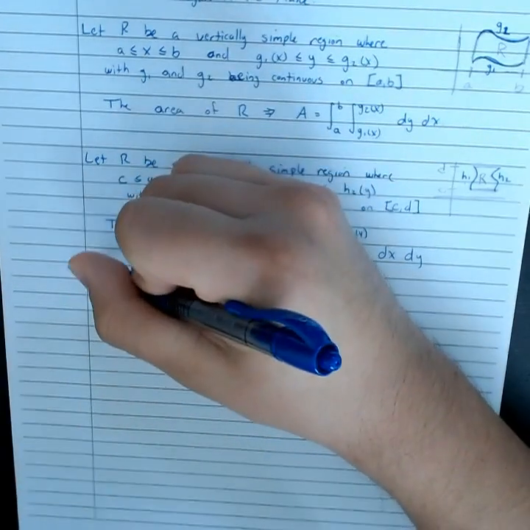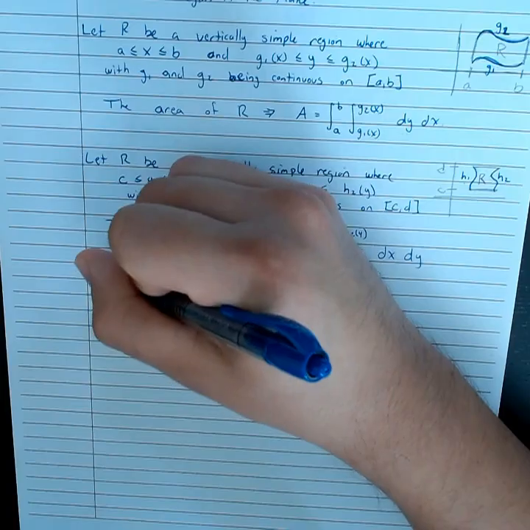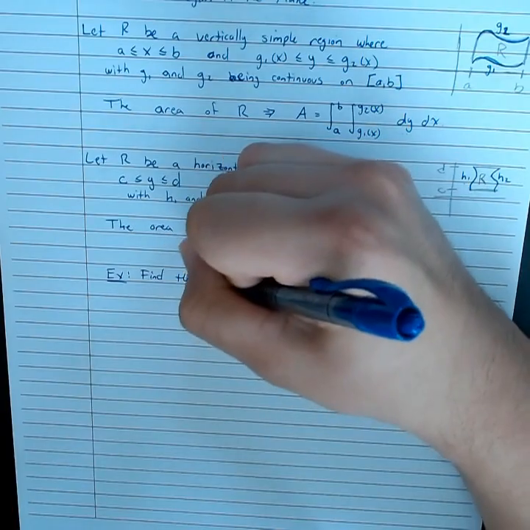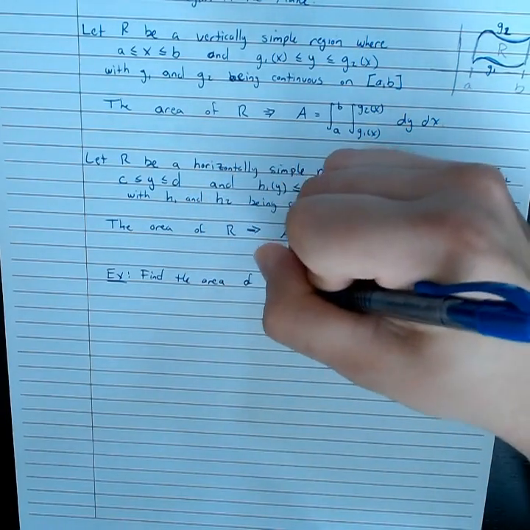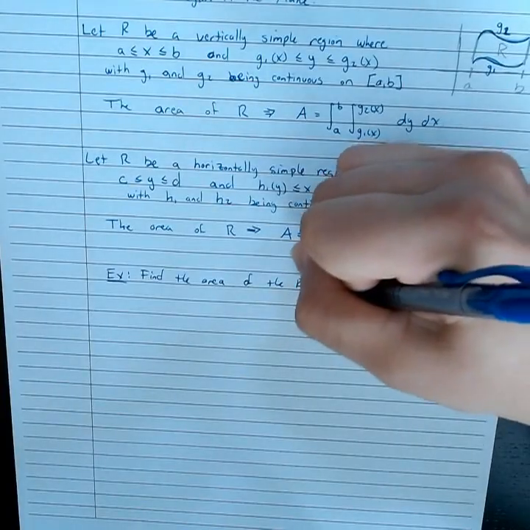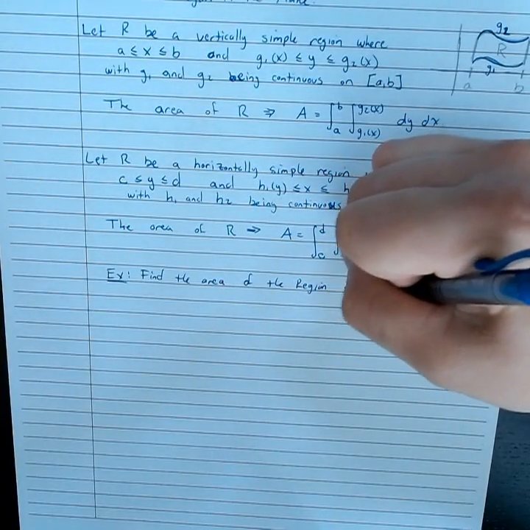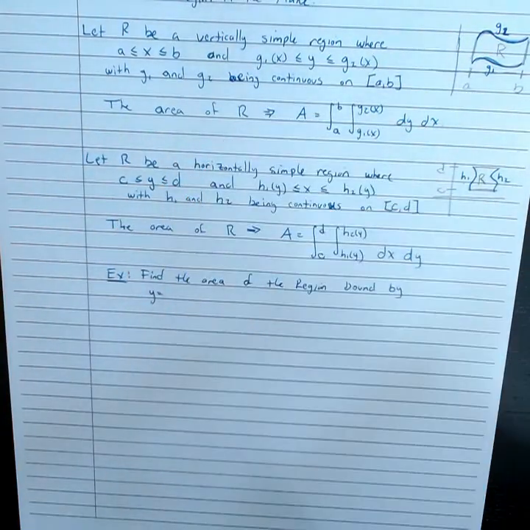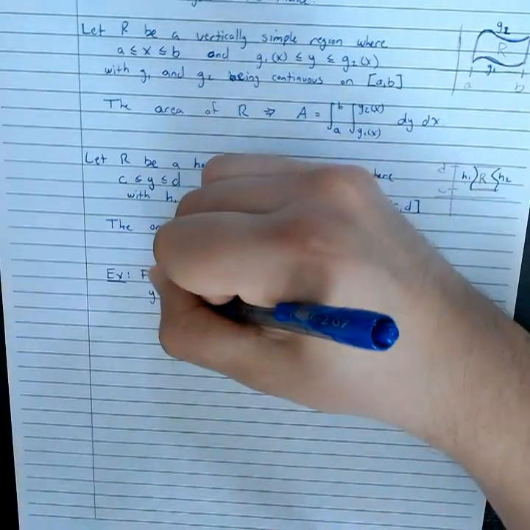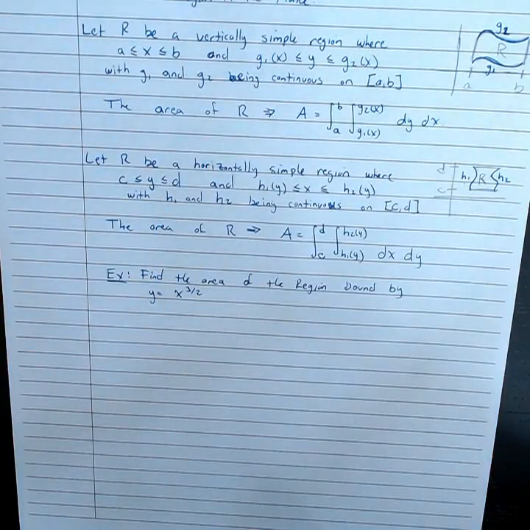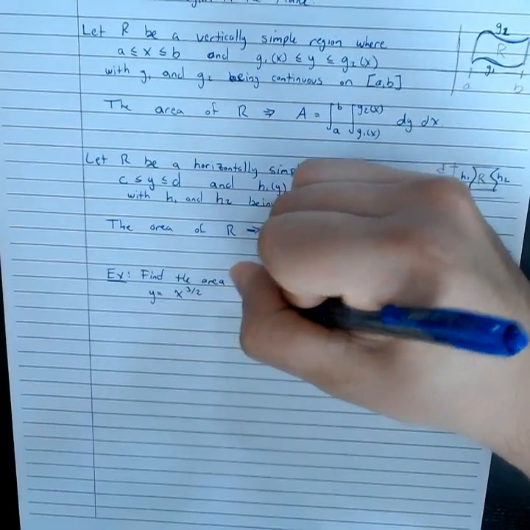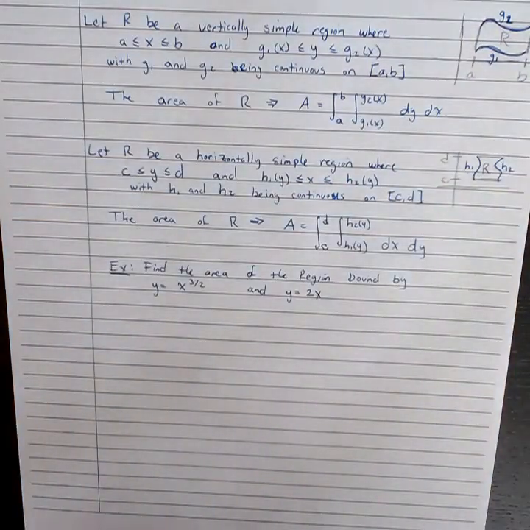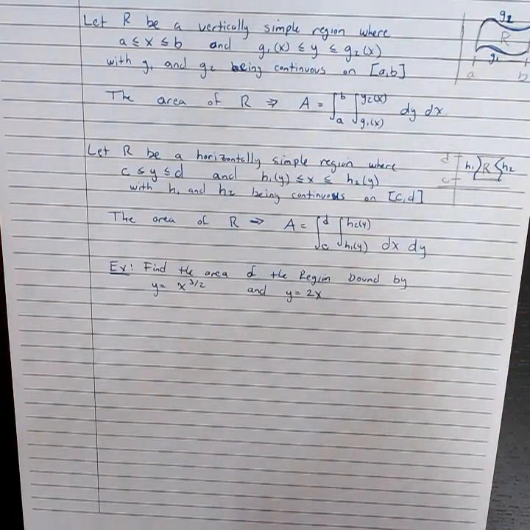So in any event, what we're going to do is find the area of the region bound by y equals x to the 3 halves and y equals 2x, which we saw just a moment ago in the illustration. Note that we won't need any of this stuff in the illustration.